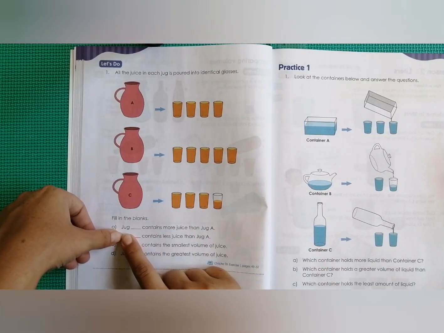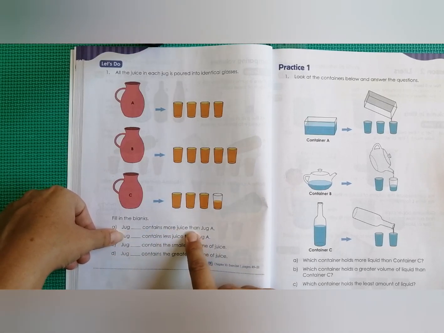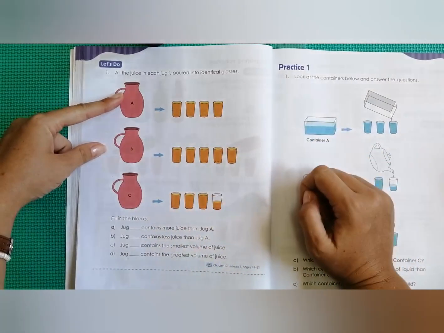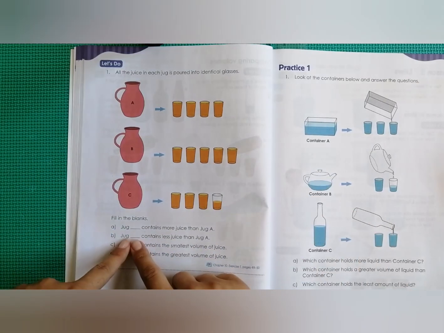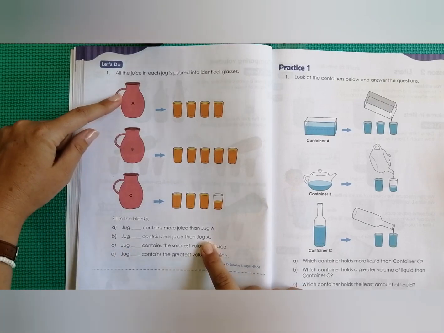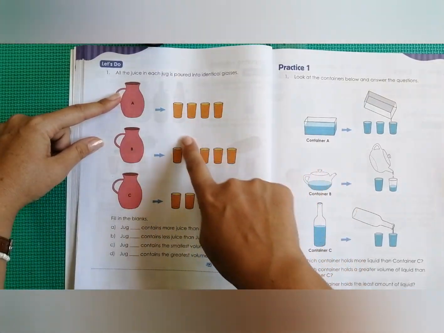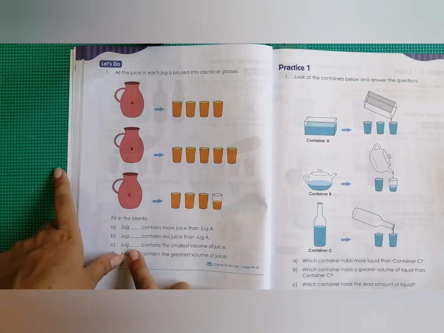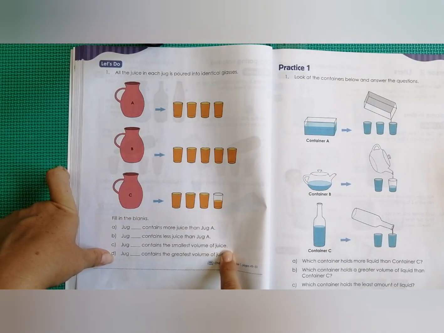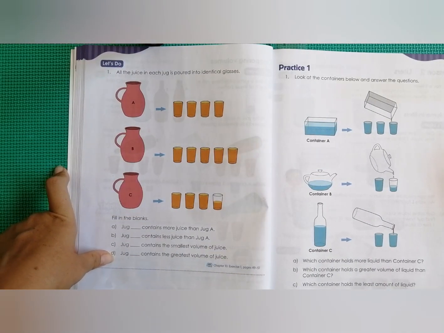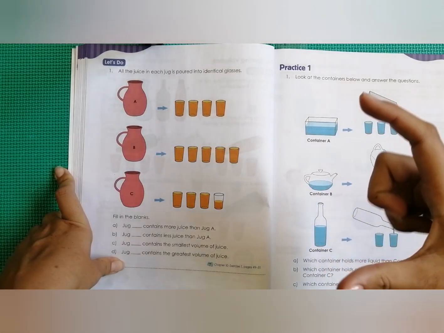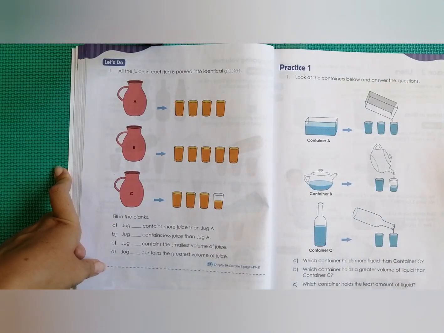So this is where we ask questions. Which jug contains more juice than jug A? So we need to count the glasses. Which jug contains less juice than jug A? Look at jug A. Which one has less? Which jug contains the smallest volume of juice? Which one's that? And which jug contains the greatest volume of juice, the most volume of juice?